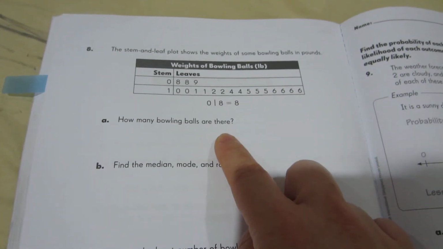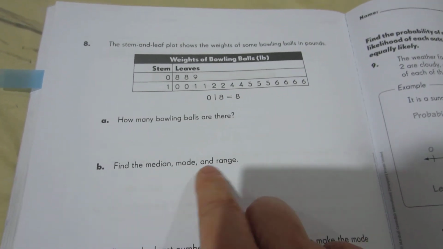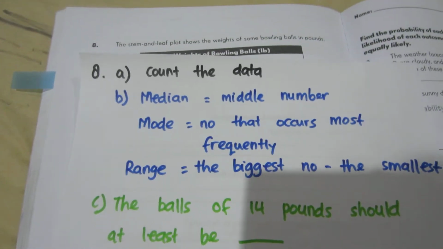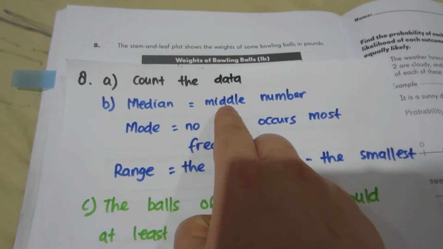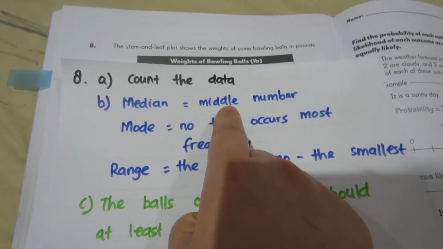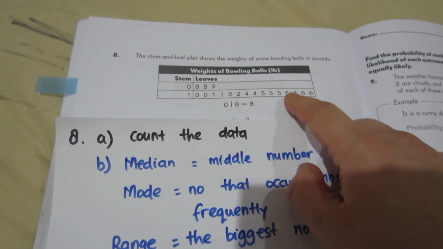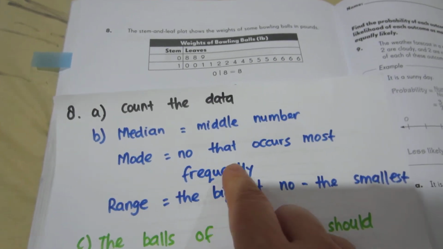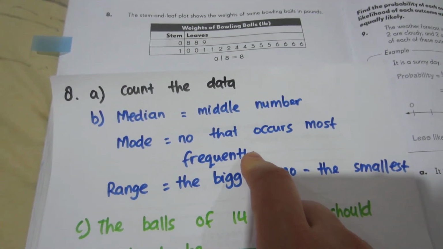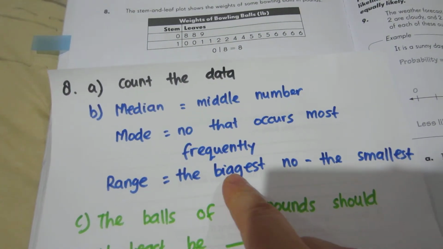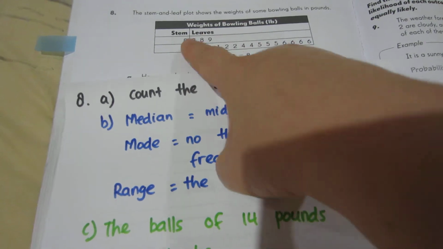That's to answer A. Find the mean, median, mode, and range. The median is the middle number. You have to find it from the data. Which one is the middle? The mode is the number that occurs most frequently. Take a look at which one occurs very often, and then the range is the biggest number minus the smallest number.